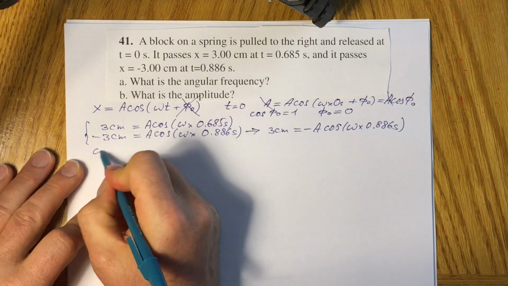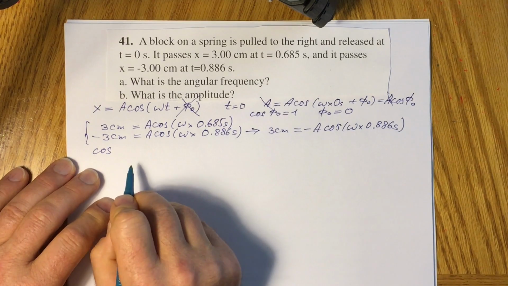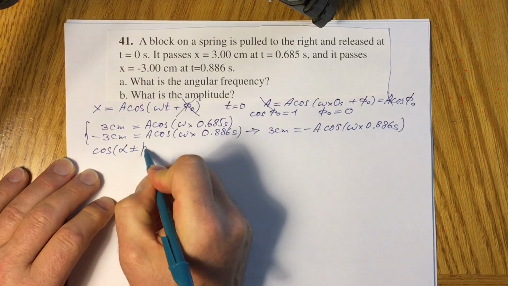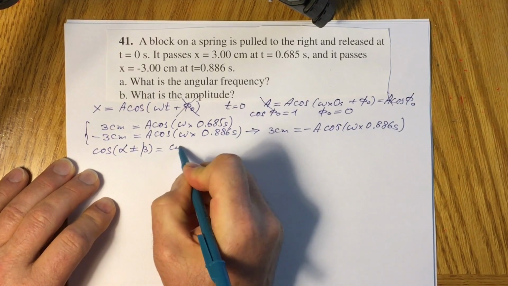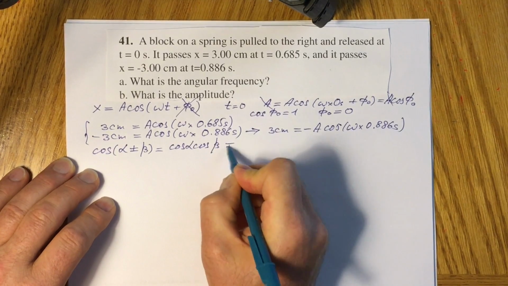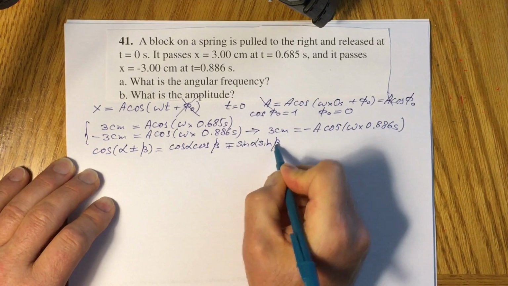To do that, we will use a well-known relationship from trigonometry: cosine of alpha plus or minus beta equals cosine alpha times cosine beta minus or plus sine alpha times sine beta.